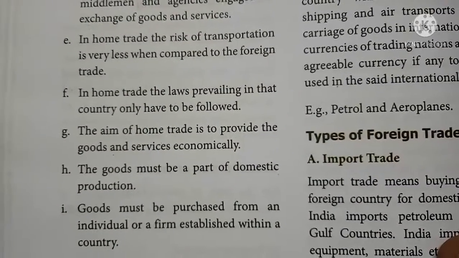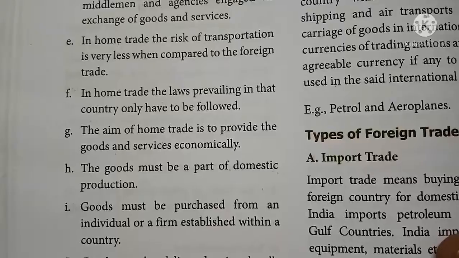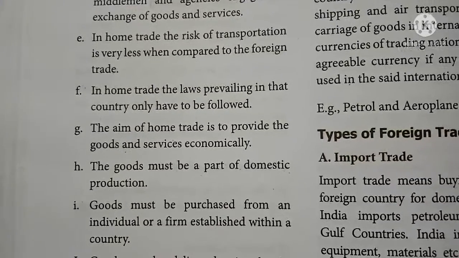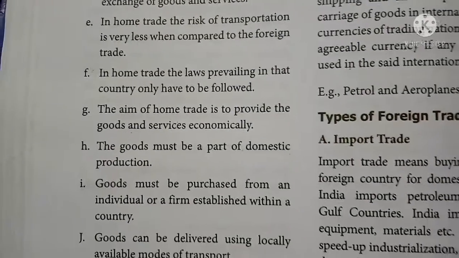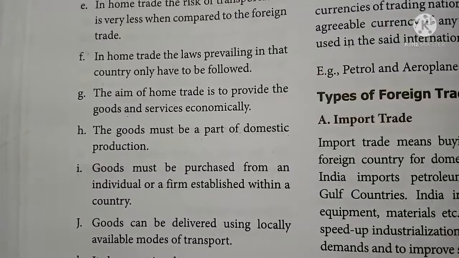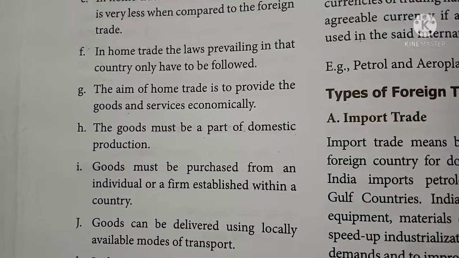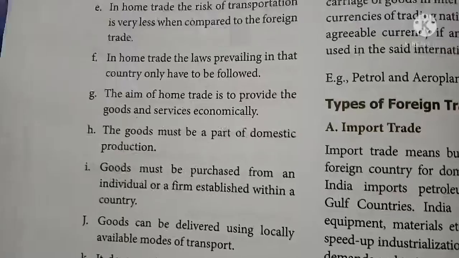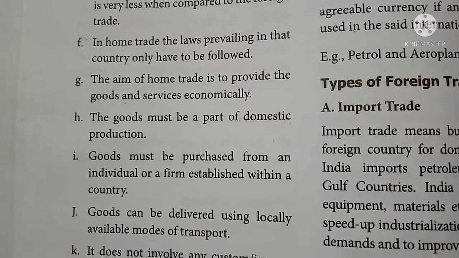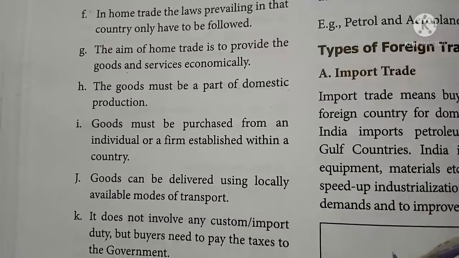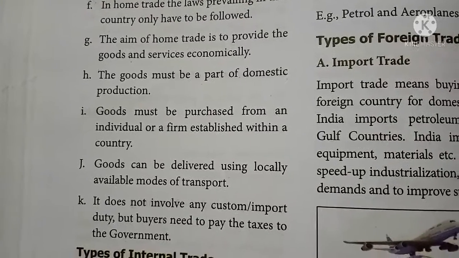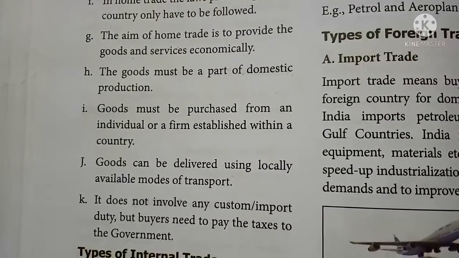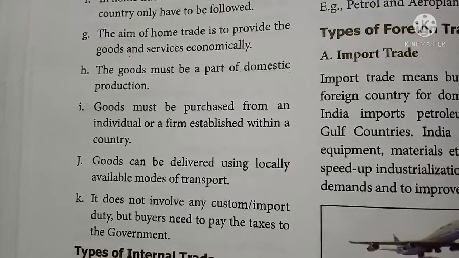That is, the product price will be a normal one. It will not be an exceeding or higher price. The goods must be a part of domestic production. Whatever product is produced will be based on domestic production. Goods must be purchased from an individual or a firm established within the country.